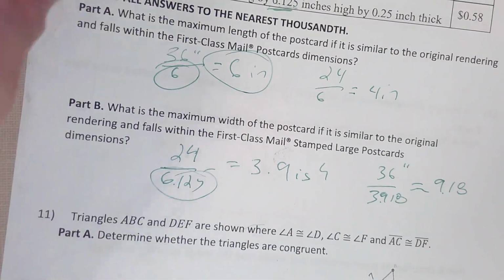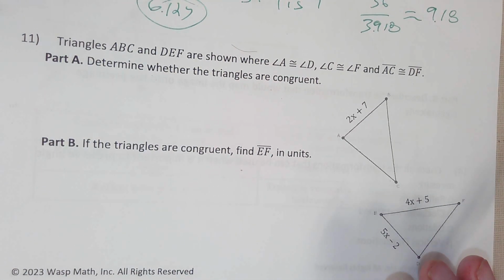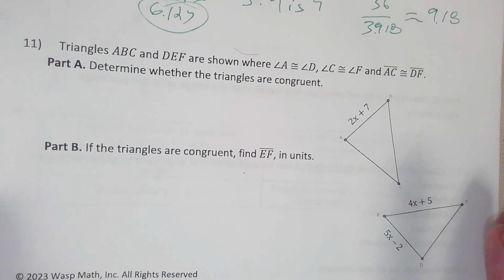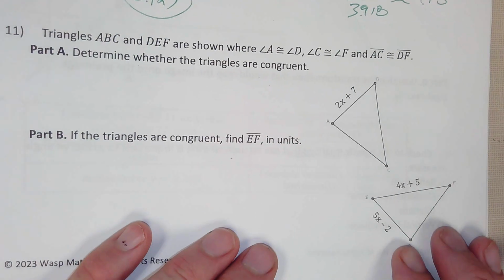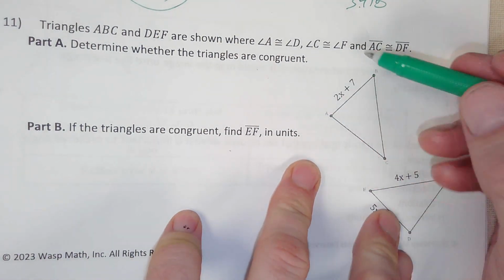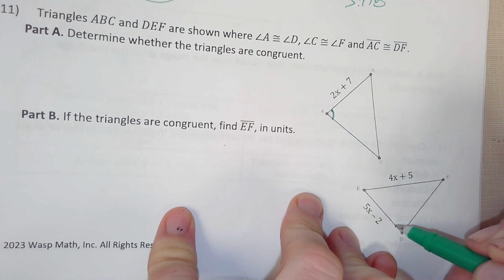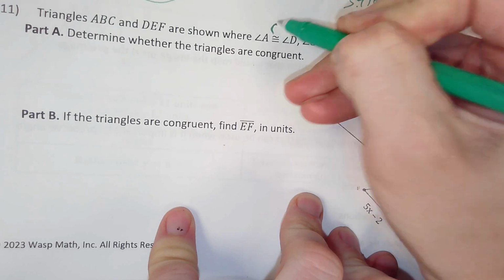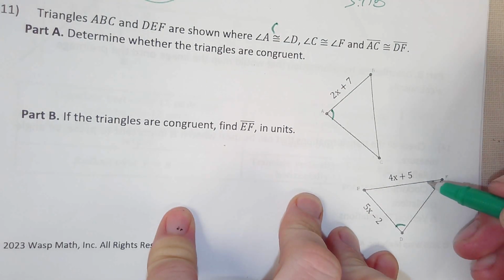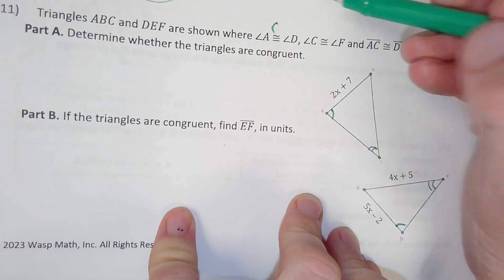All right, number 11 right there. Okay, so number 11 is we have two congruent triangles, and let's go ahead and mark it up. We have A and D. A and D are congruent. That's the single arc. We have C and F. C and F is the double arc. And then we have B, or that's a double arc, yep.